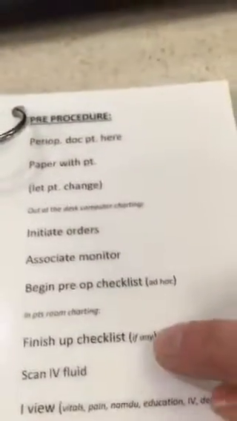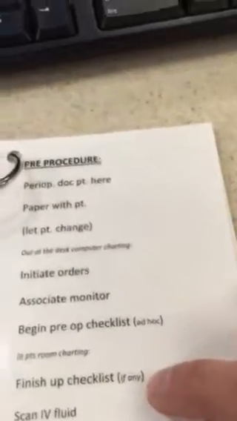Now on my little cheat sheet, you'll see that it says finish up checklist if any. So if there's something I forgot to ask about, so my checklist isn't quite done yet, I would be able to badge out in here and badge in their room, and then I could finish asking them the questions, finish documenting what I wanted to on here, and then sign it at that point. That's why that's there. But if you've got all your information, just sign it, you're done.